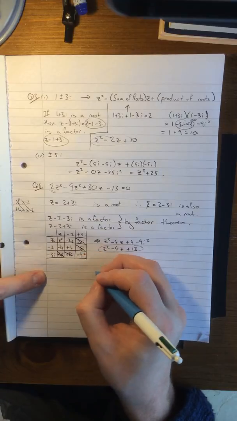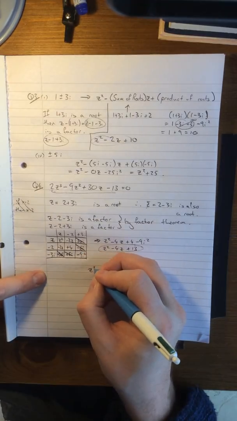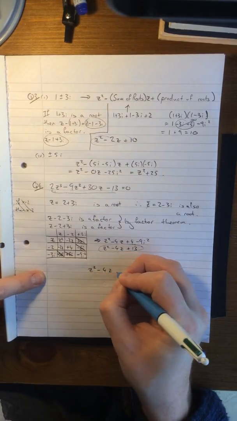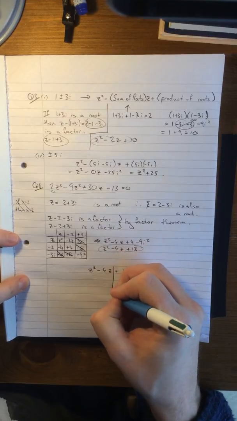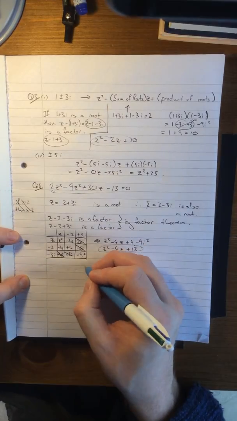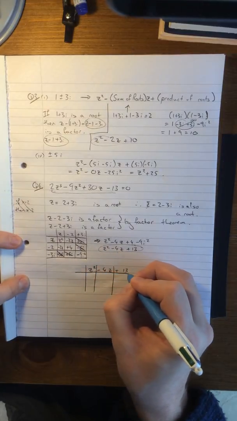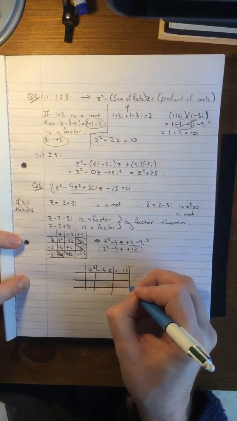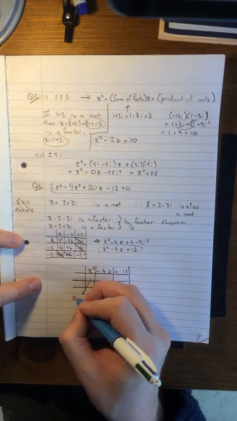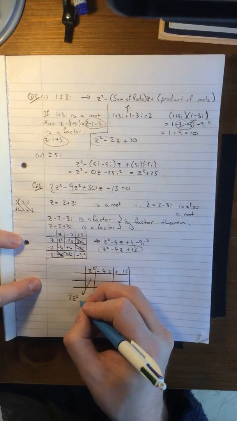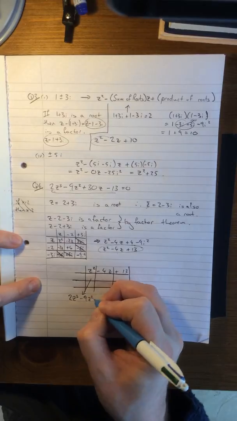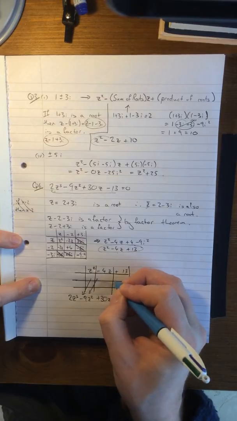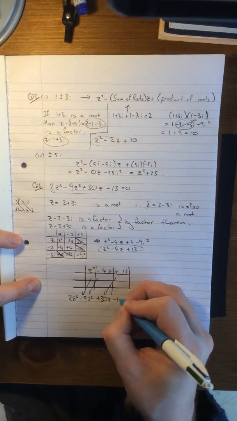So we'll say z squared minus 4z plus 13 multiplied by something gives us z cubed, 2z cubed minus 9z squared plus 30z minus 13.